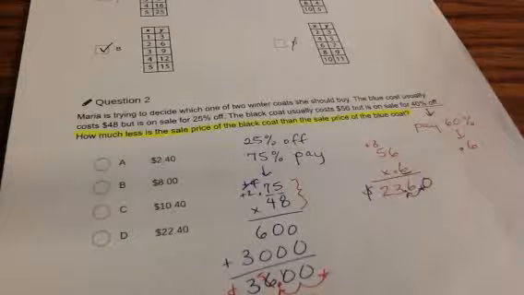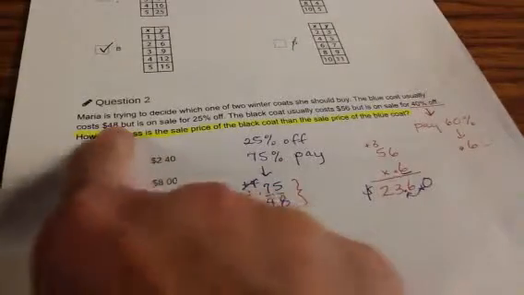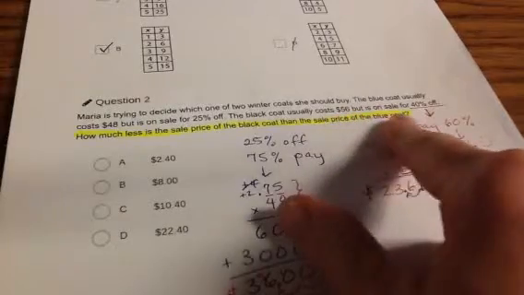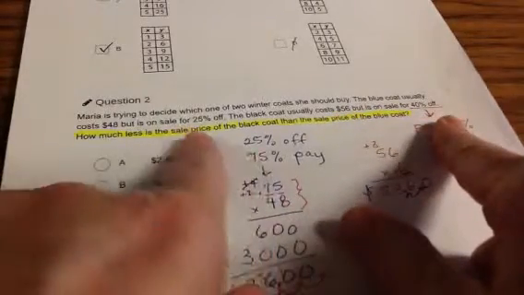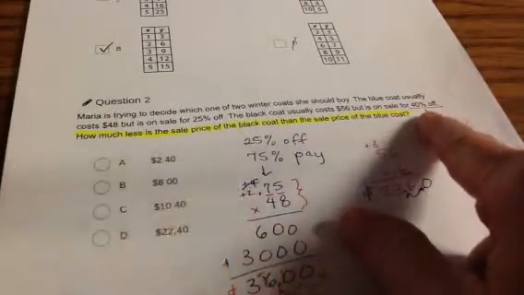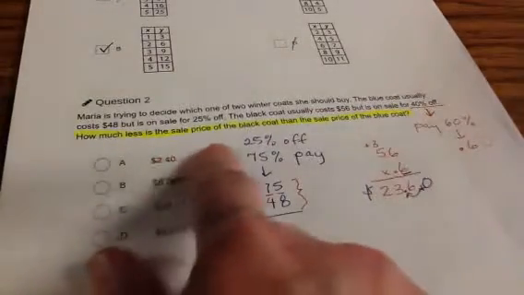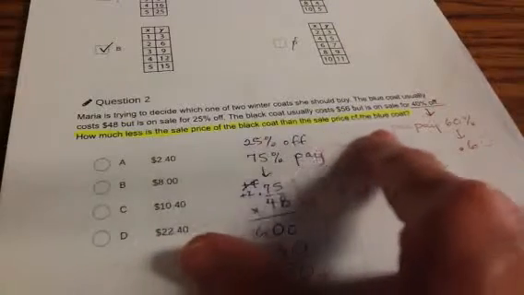Okay, the black coat usually costs $56, so it costs more. That's what I'm noticing first. The blue coat is $48. The black coat usually costs $56, but it's on sale for 40% off. That's a greater sale, 25% versus 40%. And then they tell me something in the question. How much less is the sale price of the black coat than the sale price of the blue coat?